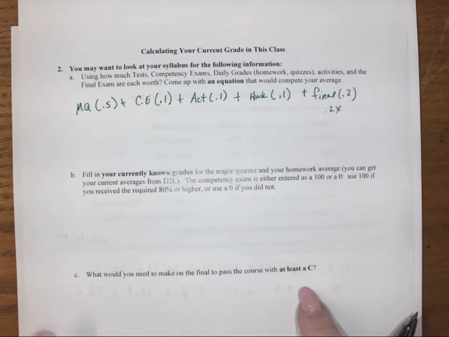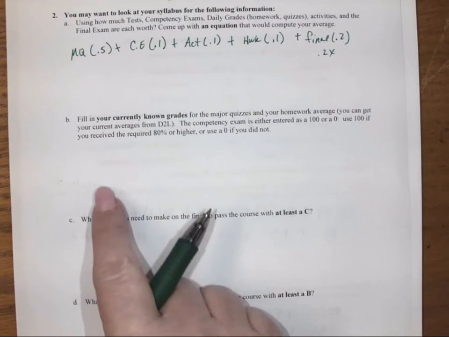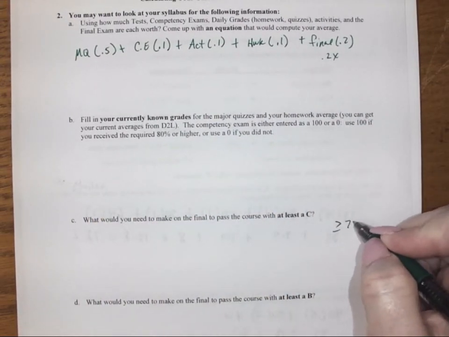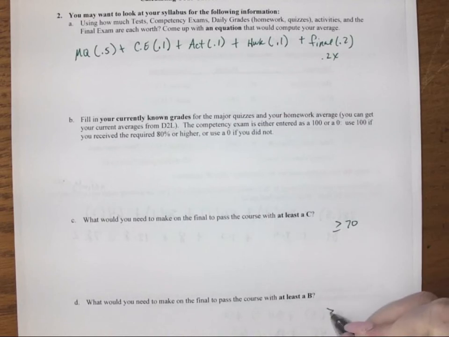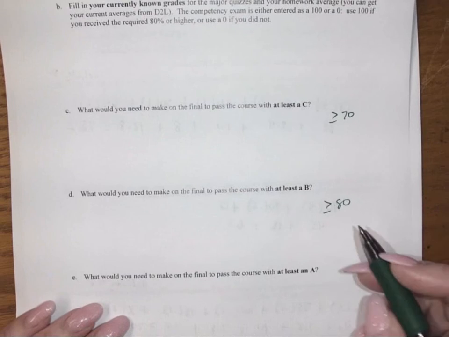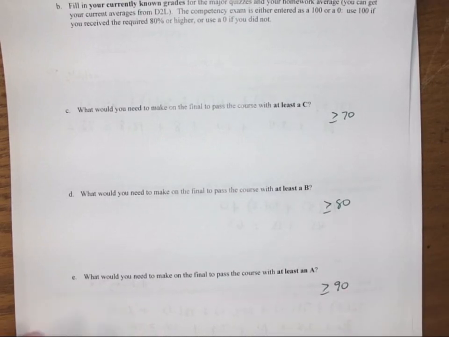And then you're going to figure out what you need to make on the final to pass the course with at least a C. So you're going to set up your equation, and here you're going to make it greater than or equal to 70. This one would be greater than or equal to 80 because you're trying to make a B. And the last one will be greater than or equal to 90 for an A. That'll give you an idea of what you need to make on the final at this point in time in the class to pass the class.